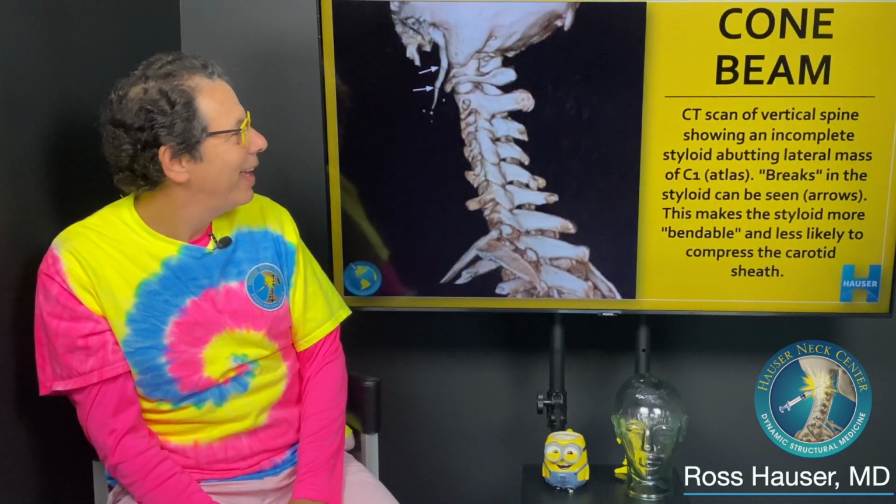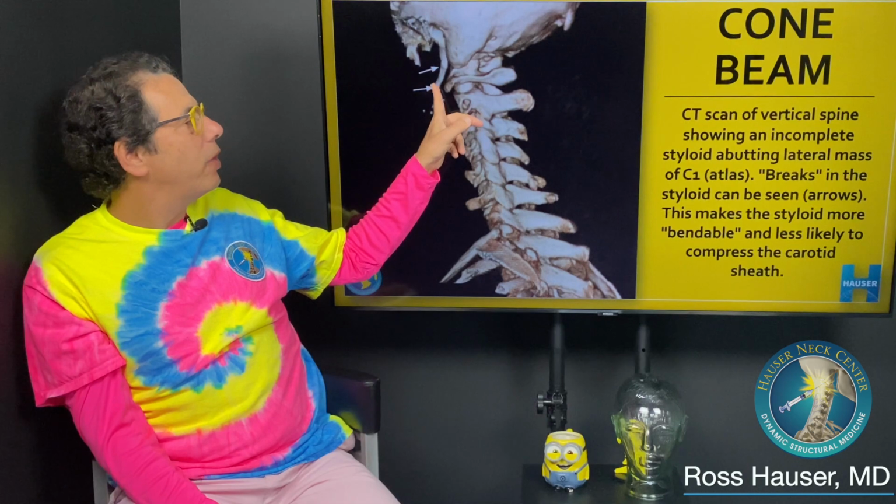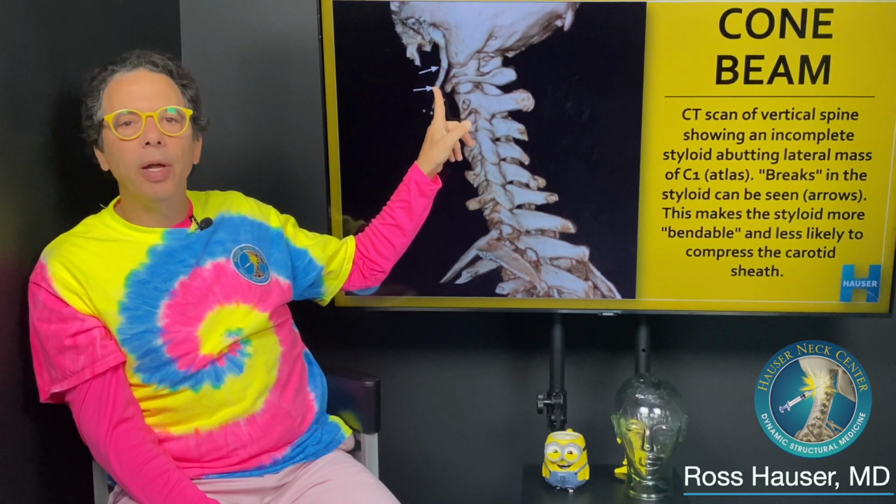That's where the jugular vein goes. So we can measure how big that space is. And again, there are people that need styloidectomies. And of course, earlier in this video, I showed you how a styloidectomy is done. Okay, and then this particular person has breaks in their styloid bone.